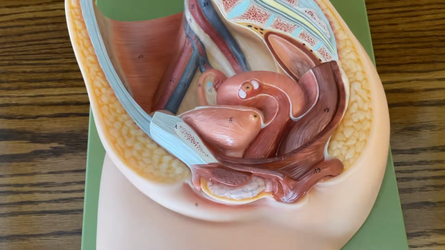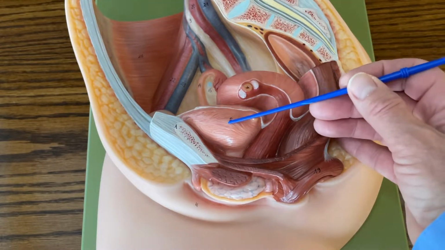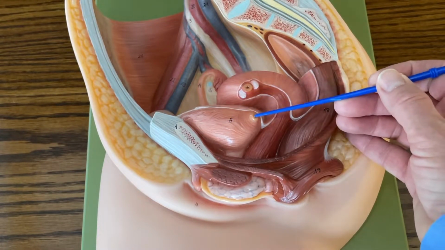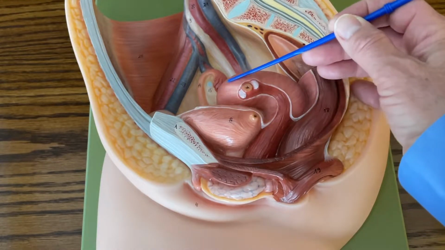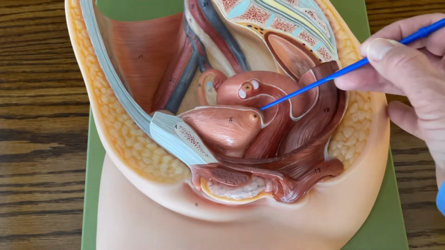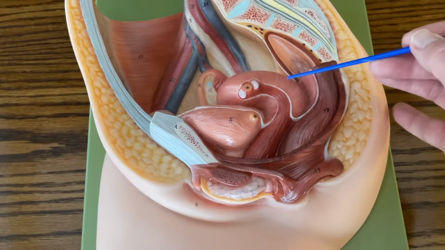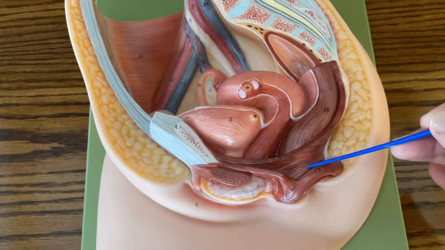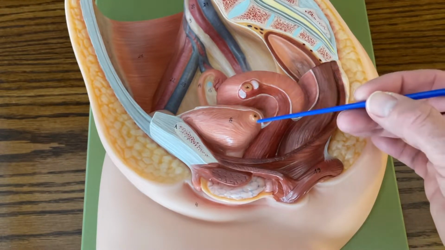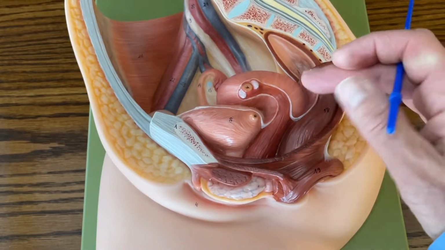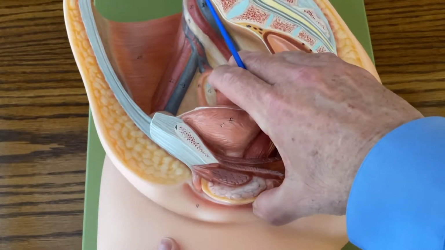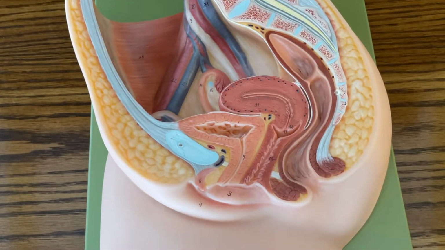So this is the female reproductive system. You have the urinary bladder. Again, this would be a ureter coming down from the kidney. This is the uterus, which sits just above the urinary bladder. Again, this is the rectum and the anus for orientation. The greater vestibular glands. If we take this off, here we have a sagittal view.